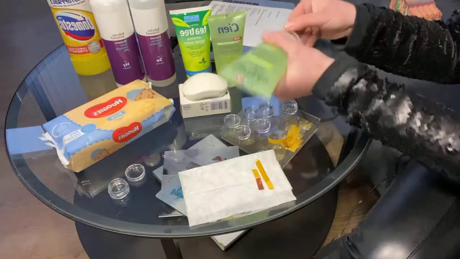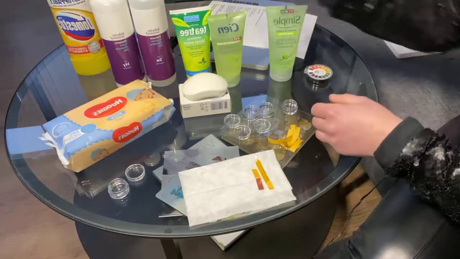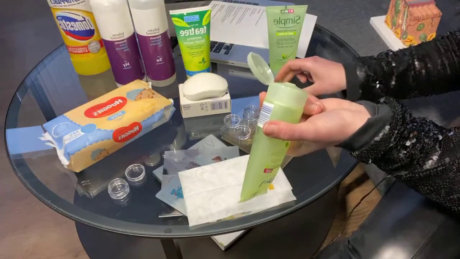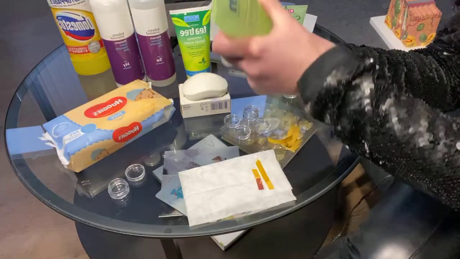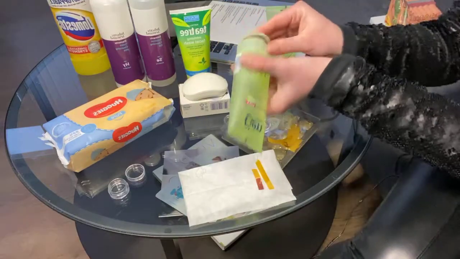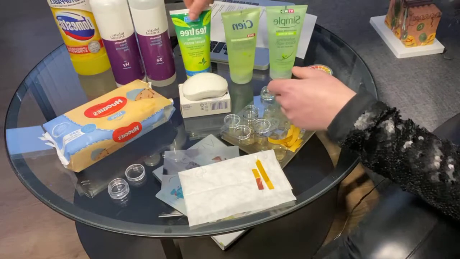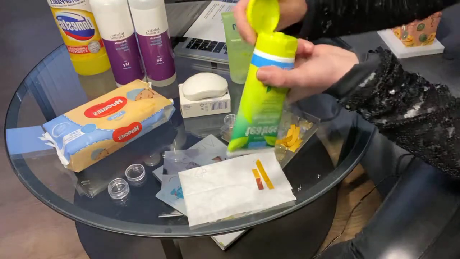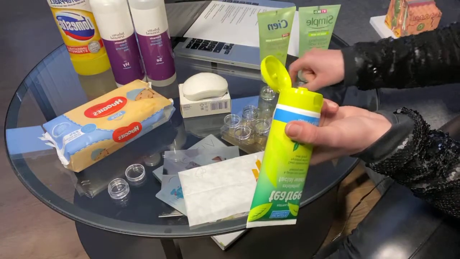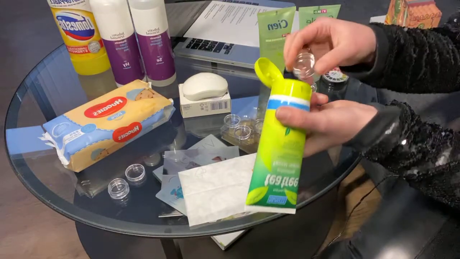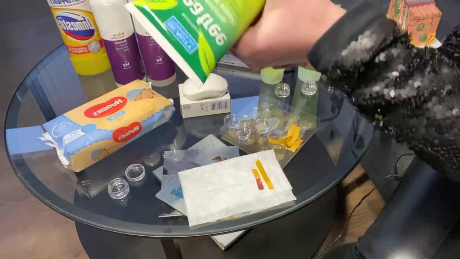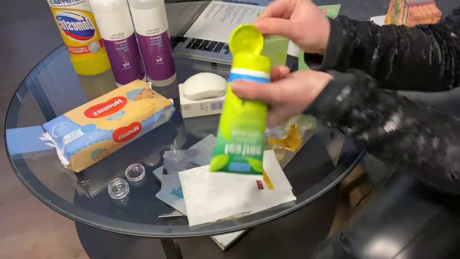Okay, we'll have Simple. Put all of them in. That's Simple. That's another department brand. And that's the third one. Move them here so we know which one's which. Okay. There we go. Very thick consistency.